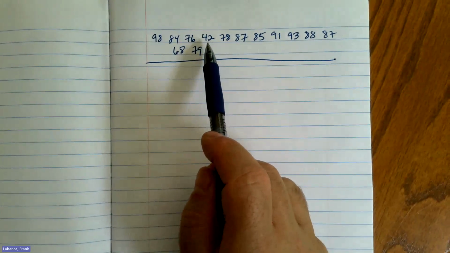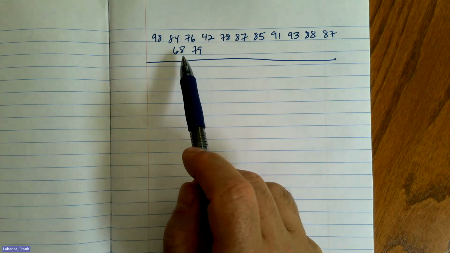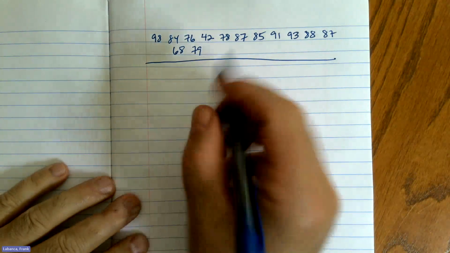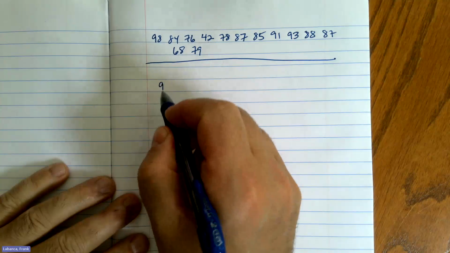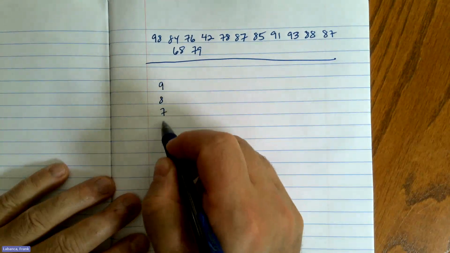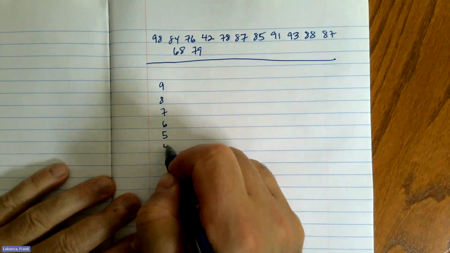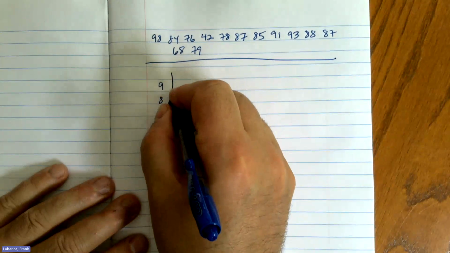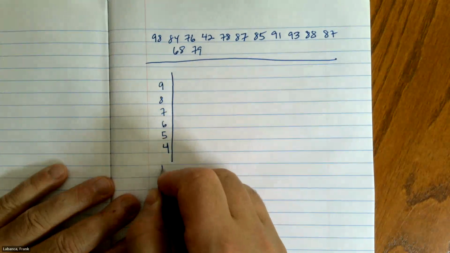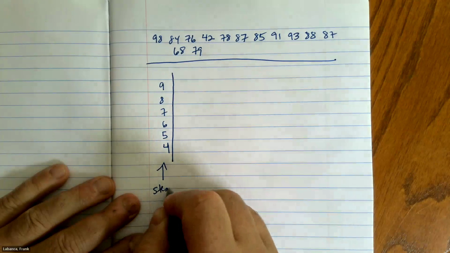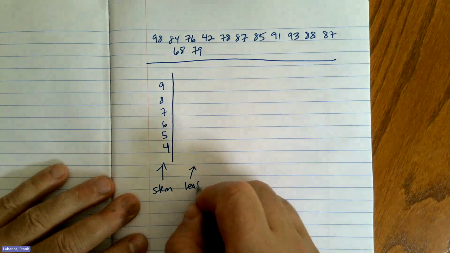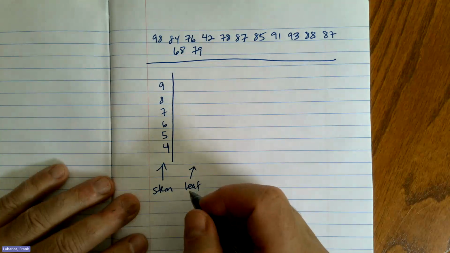My lowest score is a 40. I've got some 60s, 70s, 80s, 90s. So let's do this. We have 90 as the highest. So we do 9, 8, 7, 6, 5, 4, because I know that's the lowest score we have. I think that'll be enough. And we draw a line like this. These are the stems. Now we're going to add the leaves. So let's see what we got for 90.